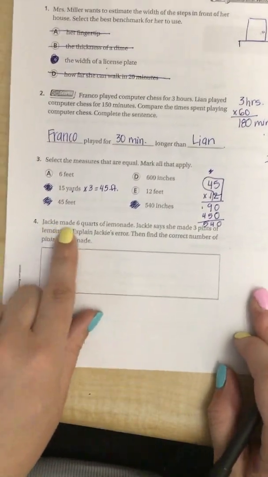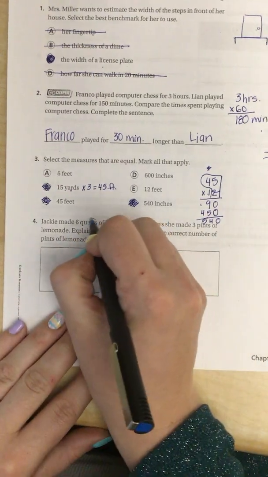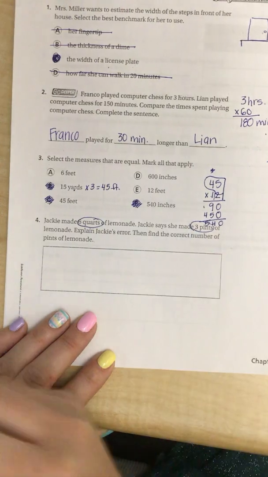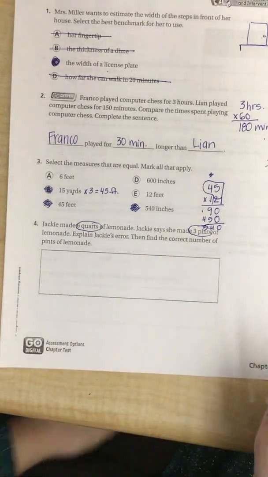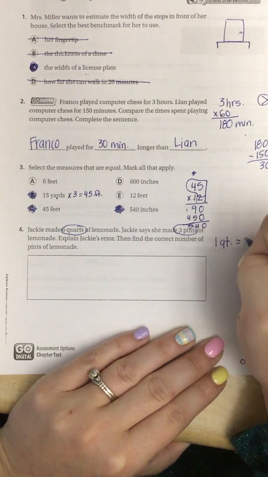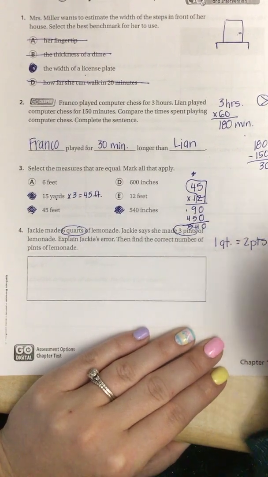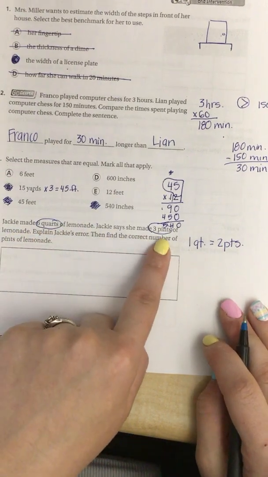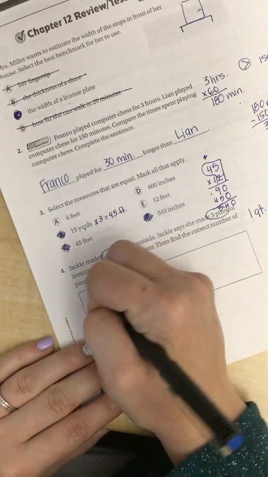All right, Jackie made 6 quarts of lemonade. Jackie says she made 3 pints of lemonade. Explain Jackie's error. Well, we know that 1 quart equals 2 pints. And so when Jackie said that 6 quarts was 3 pints, she actually divided by 2.